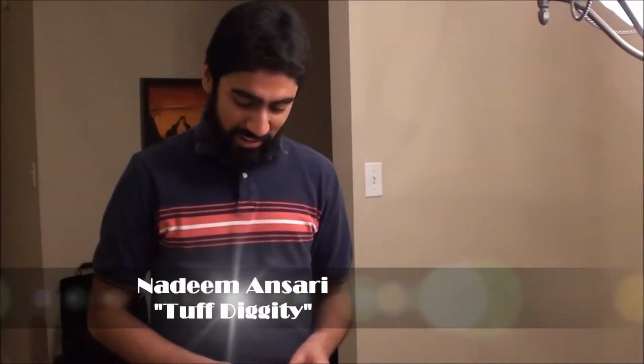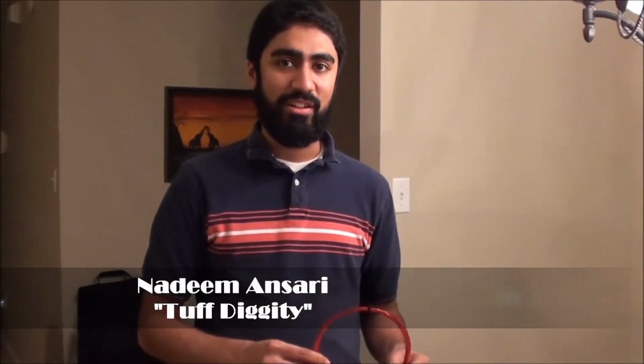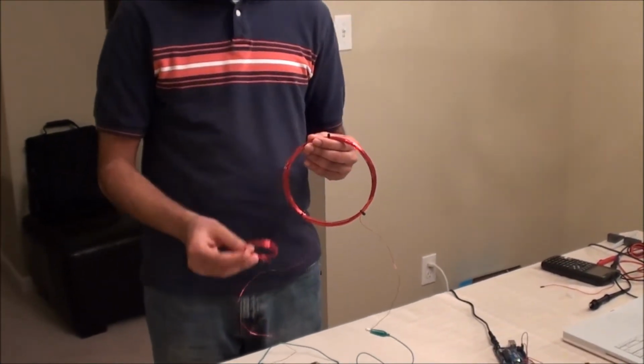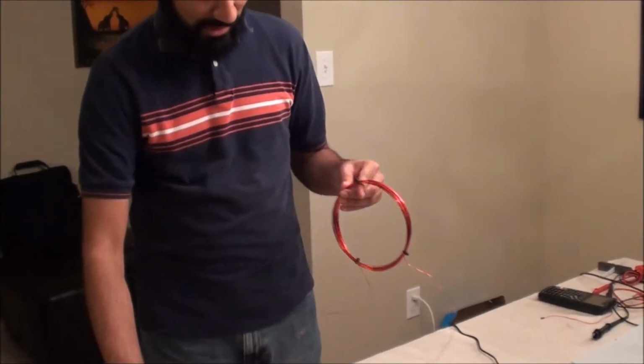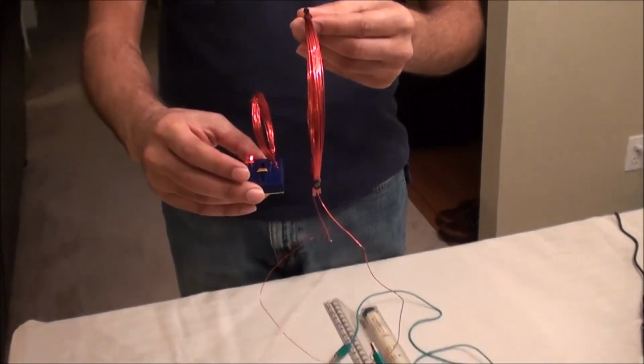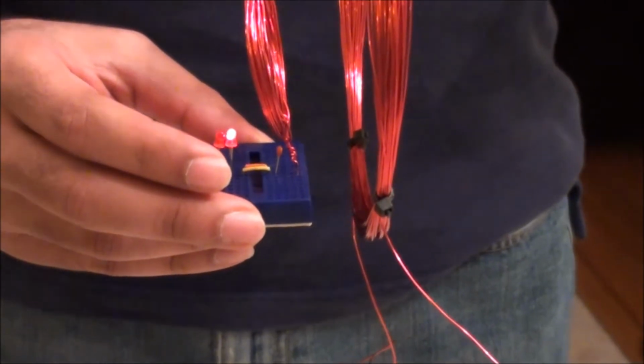We can also vary the geometry of our primary coil. Here we have a coil that's 15 centimeters in diameter versus the original one that's 5 centimeters. As we bring that close to our secondary coil, we can also see that the LED illuminates.